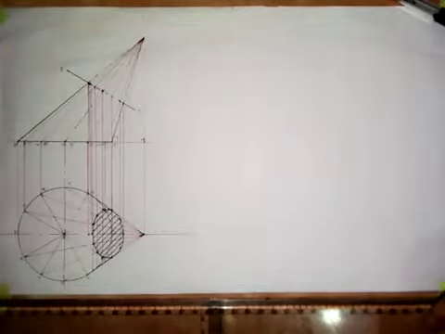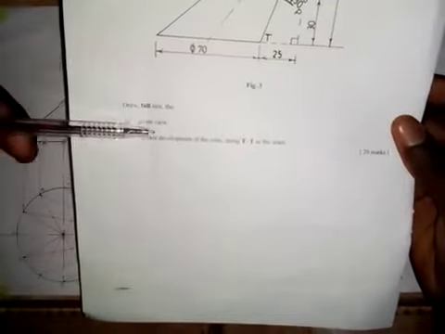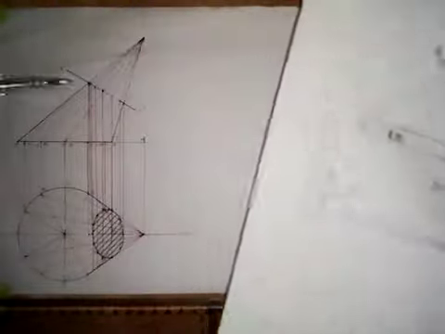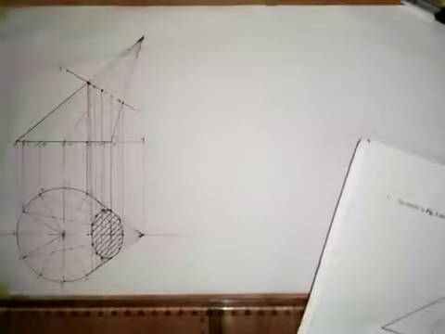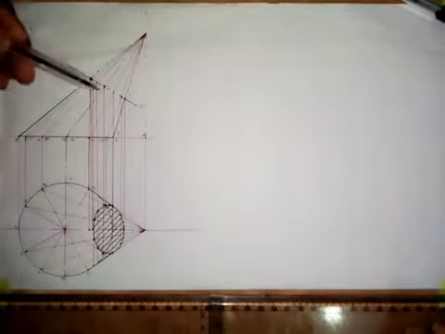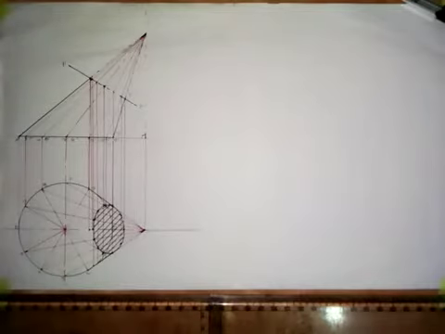Now we want to work on question C, which says that we should draw the surface development of the cone using TT as seen. This is TT here. Before we can draw the surface development, we have to find the true length of each of these lines. So how can we do that?